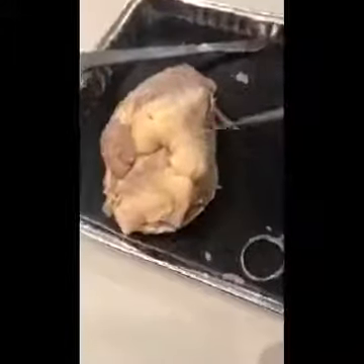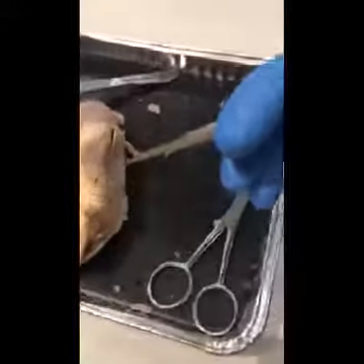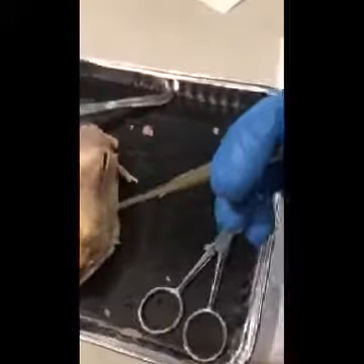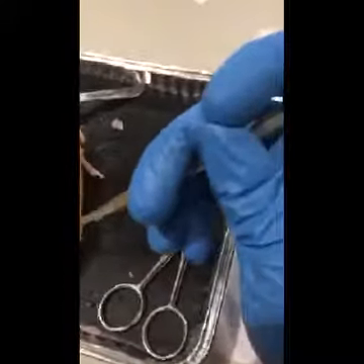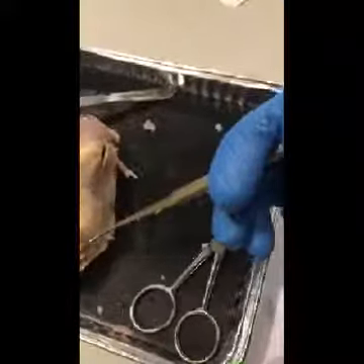We have the coronary artery, and it is the artery that comes from the aorta that supplies blood to the heart muscle.